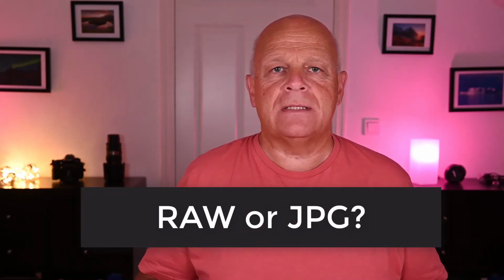Setting number 1 is RAW or JPEG files. I really recommend you always save your files as RAW files if you can. This is particularly important when you want to edit your photo and get the most out of your post-processing. You will have so much more image data to work with when you compare to the JPEG file. And in my opinion, you should use RAW even if you currently don't edit your photos, because you never know what you might decide later.